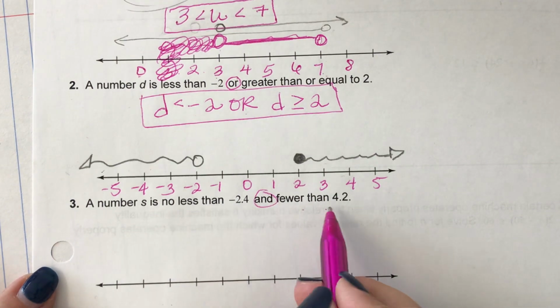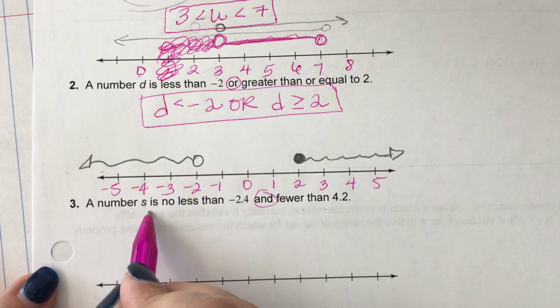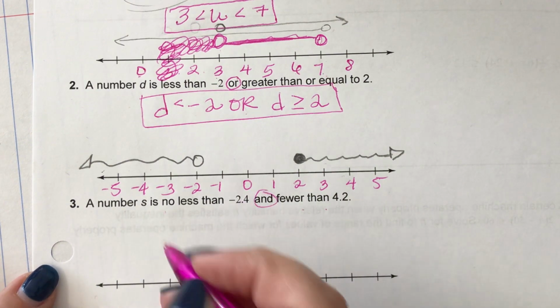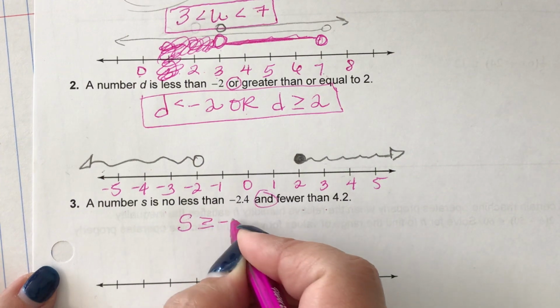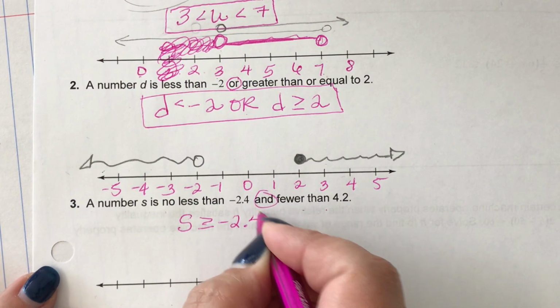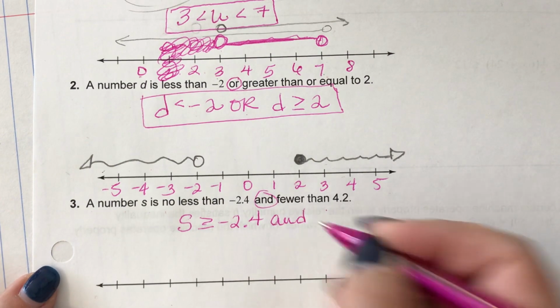So let's just take it one at a time, and then we'll see about merging it. A number S is no less than -2.4. So that means S is no less than that. It means it's greater than or equal to that -2.4. That's what that means, right? That's one of the criteria. But it also has to meet this other one.